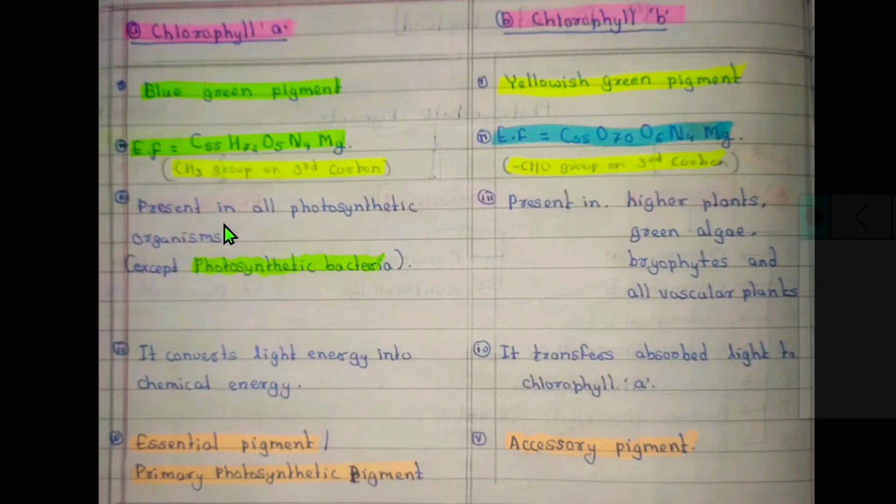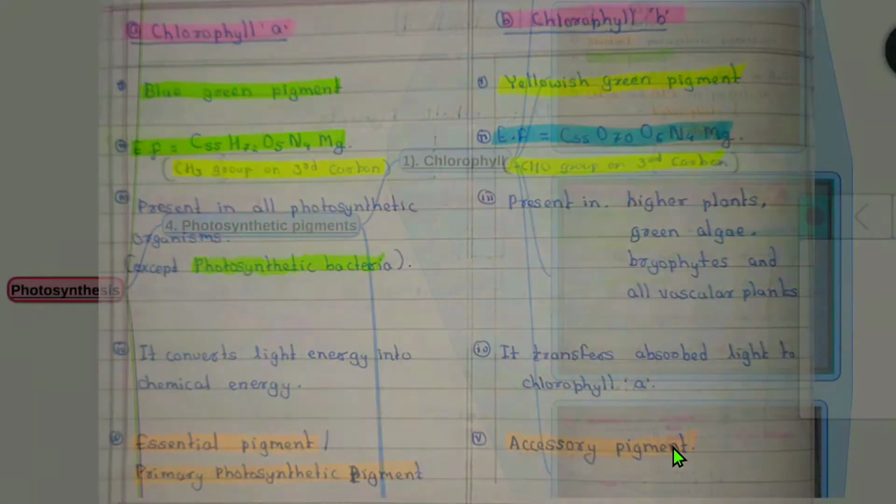Chlorophyll A is present in all photosynthetic organisms except photosynthetic bacteria, and chlorophyll B is present in higher plants, green algae, bryophytes, and all vascular plants. And chlorophyll A converts light energy into chemical energy, and chlorophyll B transfers absorbed light to chlorophyll A. And chlorophyll A is essential pigment or primary photosynthetic pigment, and chlorophyll B is accessory pigment. Go to the next.